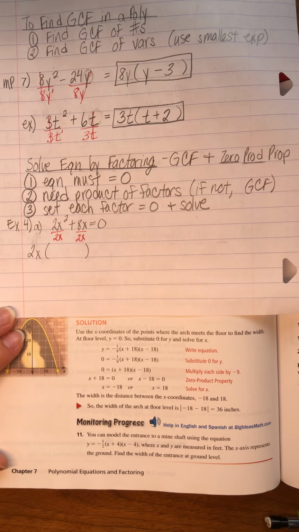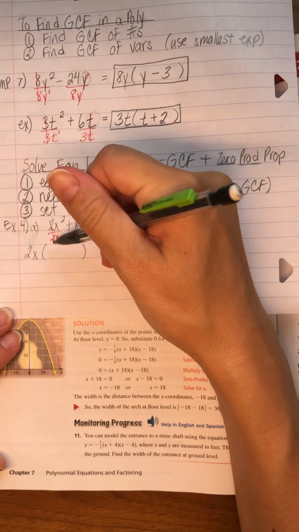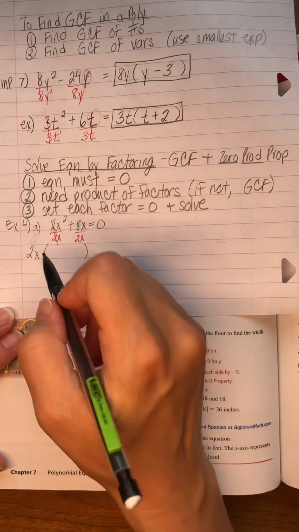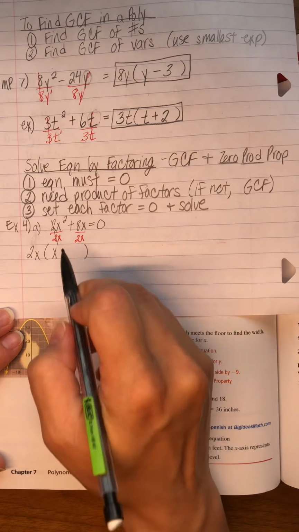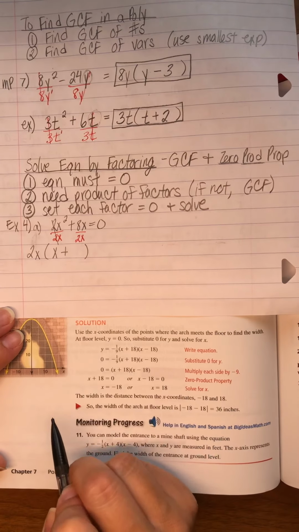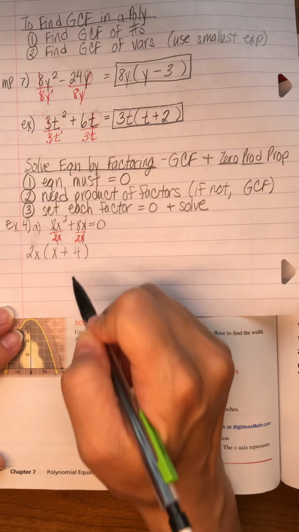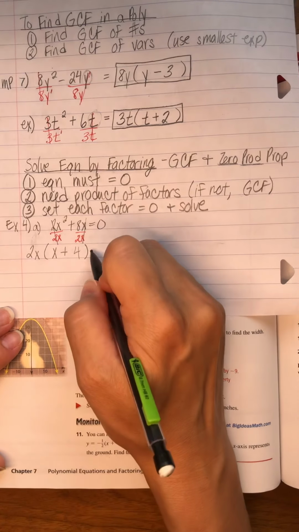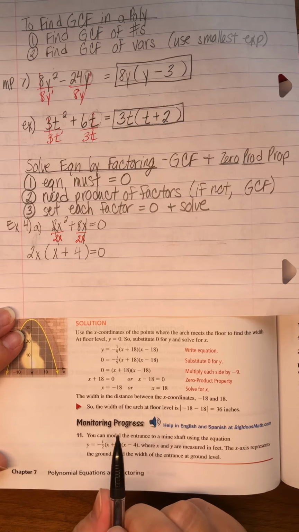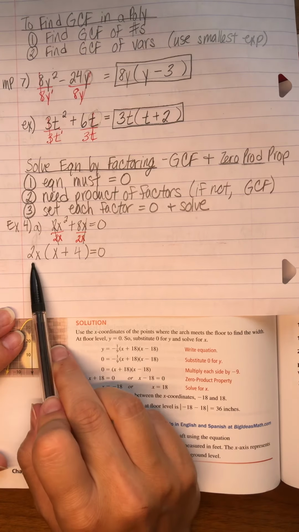All right, so let's divide. The 2's are going to cancel out, and then x squared divided by x is just x. I'm going to bring my plus sign in here. Let's divide. 8 divided by 2 is 4, and these x's cancel out. And this is equal to 0. Now, this is a product of factors. 2x times x plus 4 equals 0.